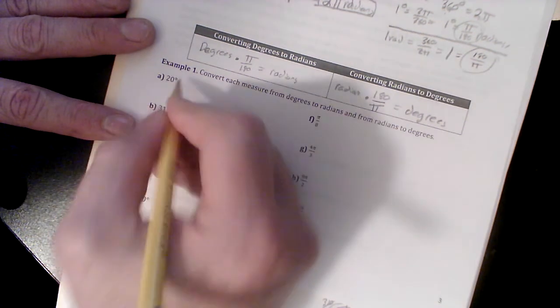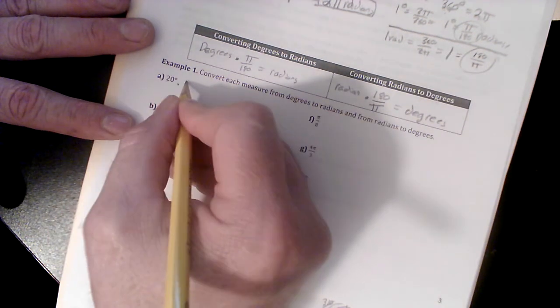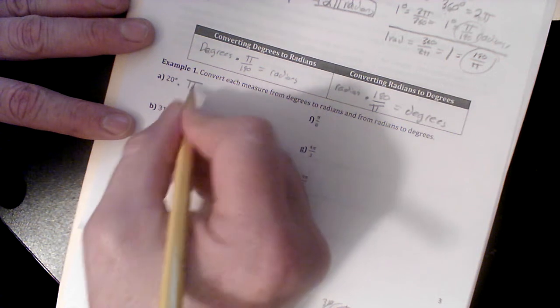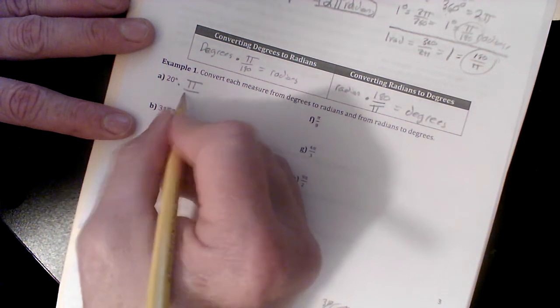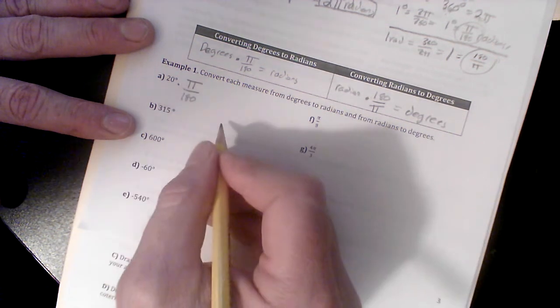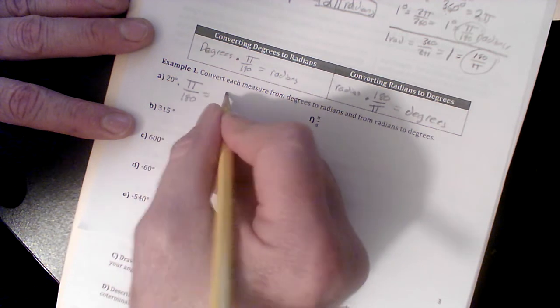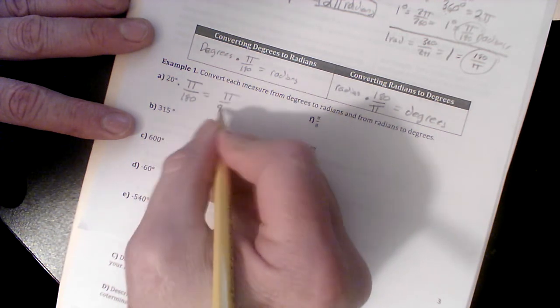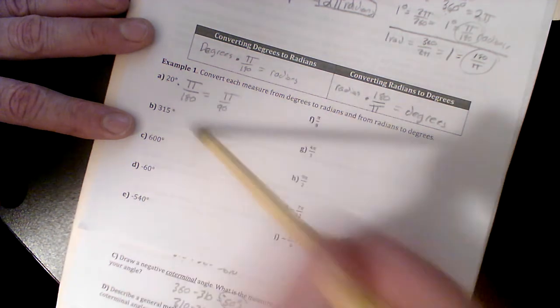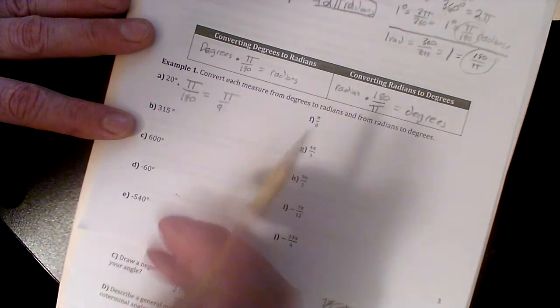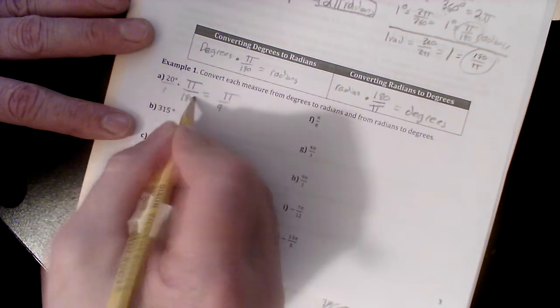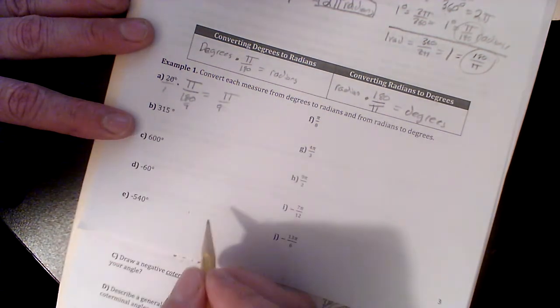So degrees to radians. Well, to get from degrees to radians, I don't have pi. Radians need pi. And there's way too many degrees, so I divide by 180. All right? If I do that across, that's going to give me pi over 90, right? Actually, take that back. Pi over 9. 20 and 180 reduced to 9.